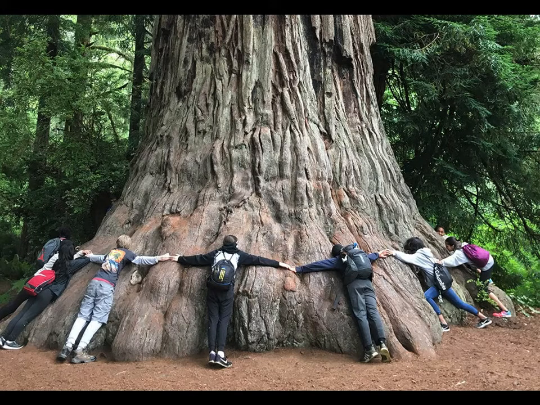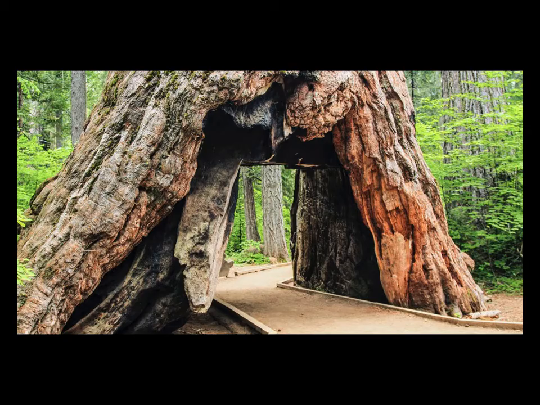Our class of over 30 students, if we held hands like this and tried to reach all the way around the tree, would not get all the way around. In fact, they often will carve the center out and create bridges and roads out of them.